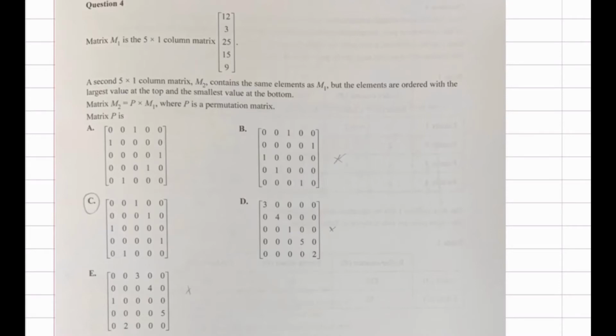So P is a permutation matrix, so instantly you can get rid of this matrix over here and this matrix over here, because a permutation matrix must have only one 1 in each row and column, and all the other elements should be zeros. But these ones have 3 and 4, so therefore they're wrong. So the solution is either A, B, or C.